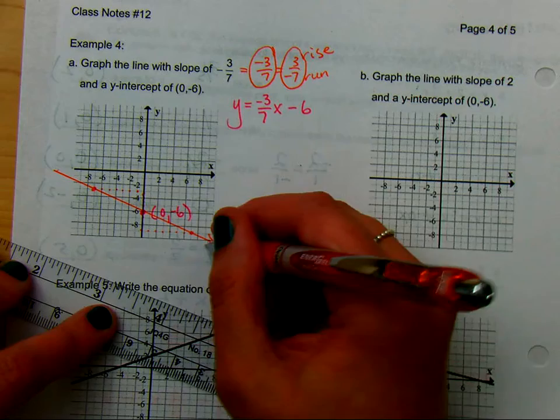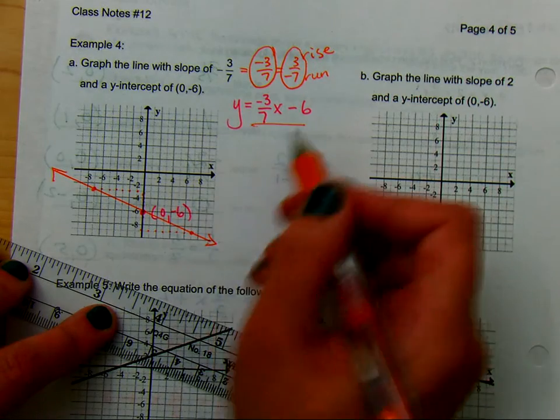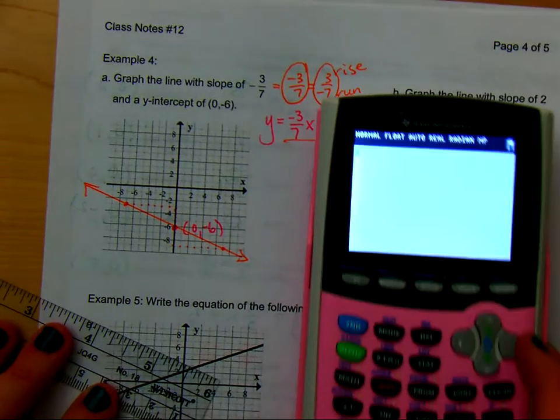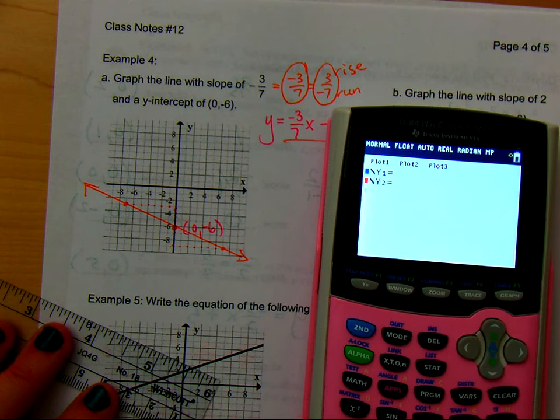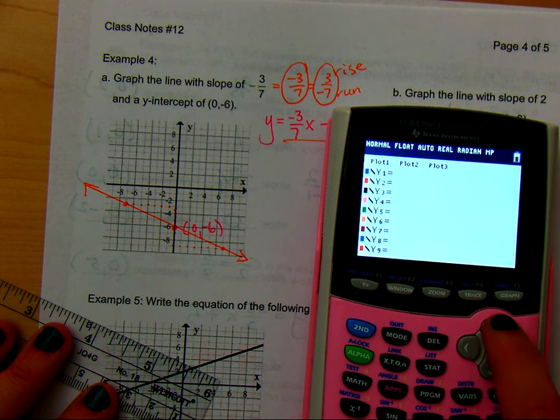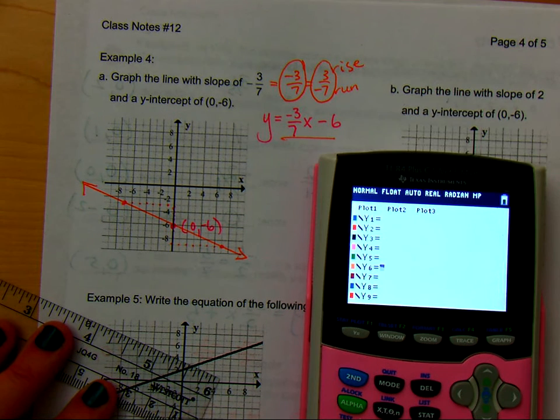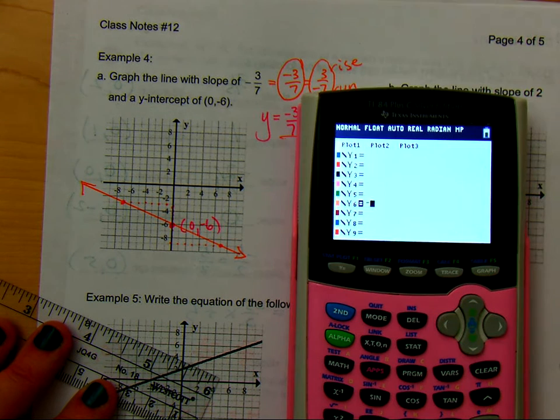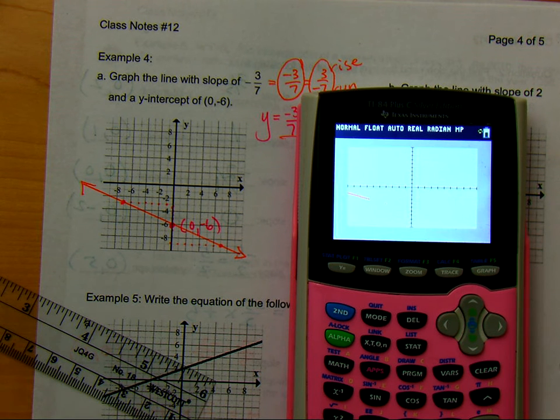Now, you all have graphing calculators, so you could put this in and make sure that it's exactly the same. Why don't I just do that right now? Okay, if I put this in my calculator, I go to y equals, I clear out anything I have. If I want it to match, I go to my orange line. Just kidding. Okay, and then I go negative. Now, don't use minus. You have to use the negative sign. Negative 3 divided by 7 times x minus 6. And then I push graph, and I should see the same picture.